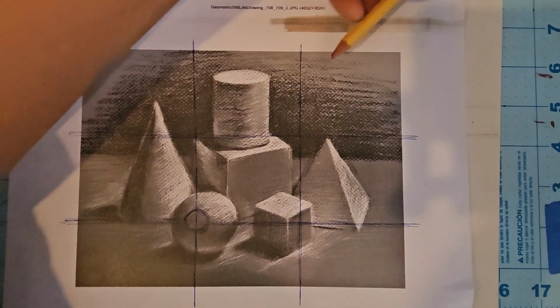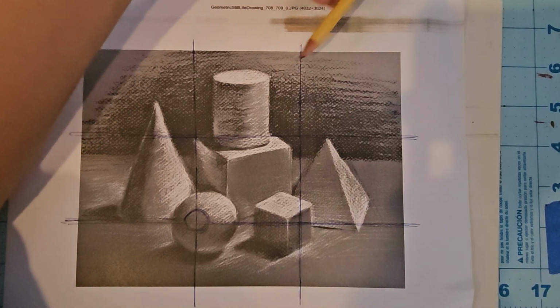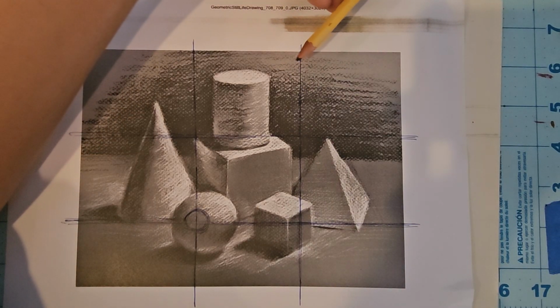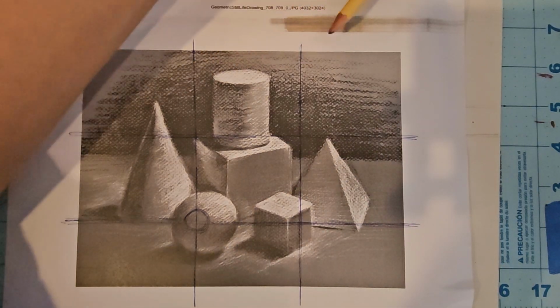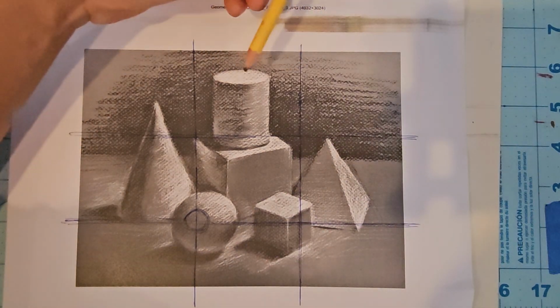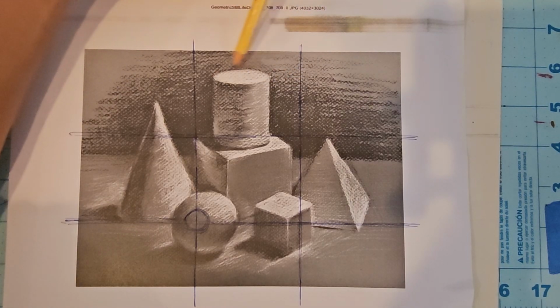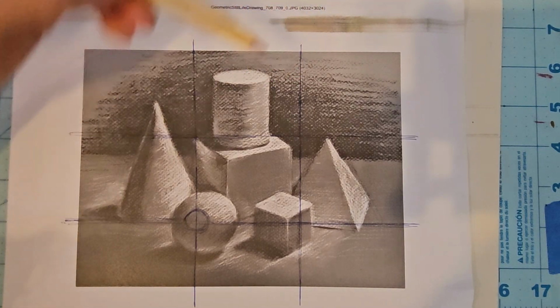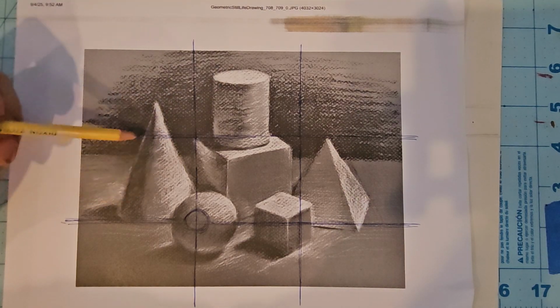Our light source, as in the origin of where the light is coming from, is this top left side. The way I can see that is because the light source is going to show us, the sides that are closest to the light source are always going to be your lightest. The sides that are furthest from your light source are always going to be your darkest.